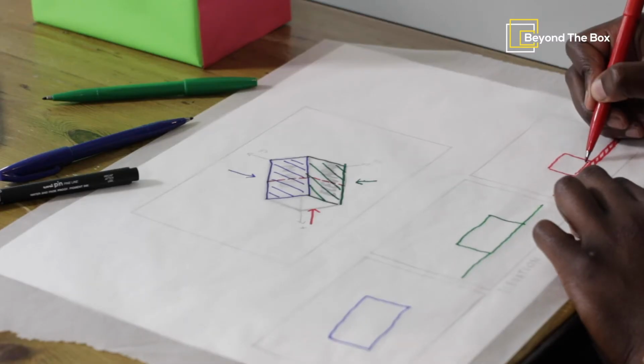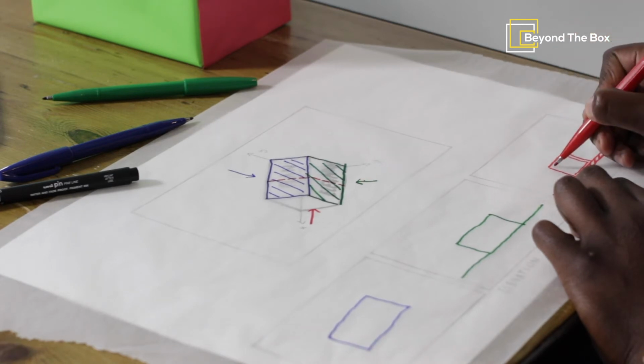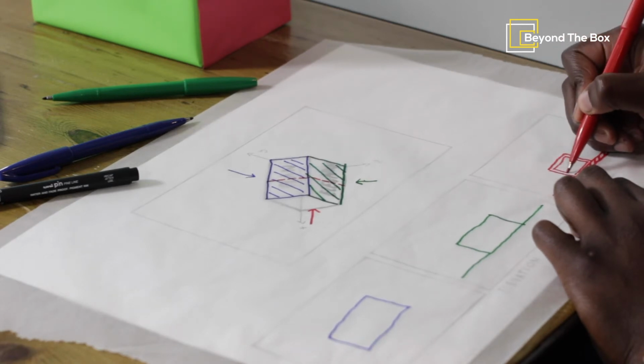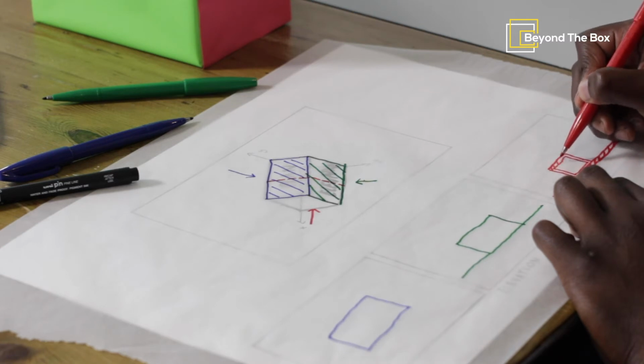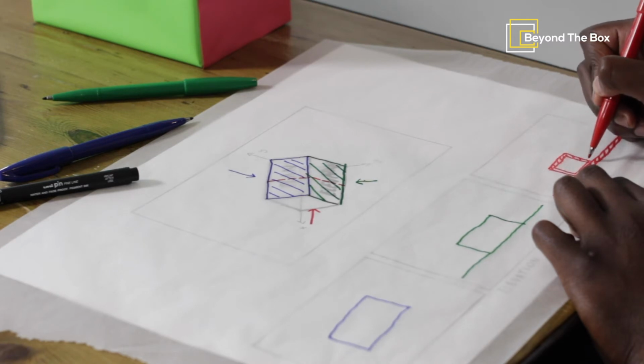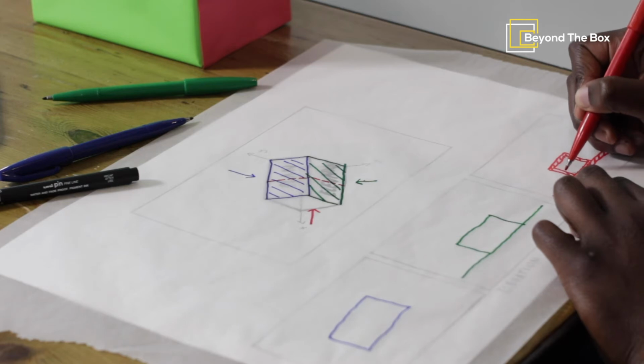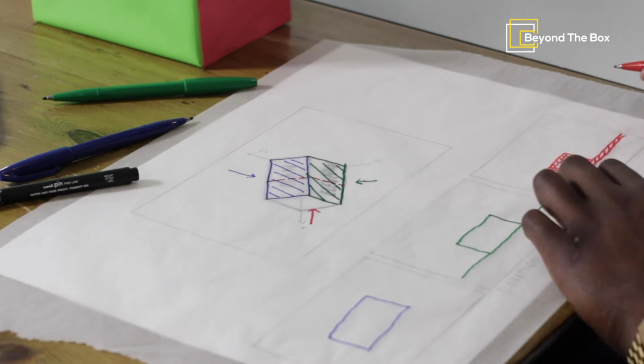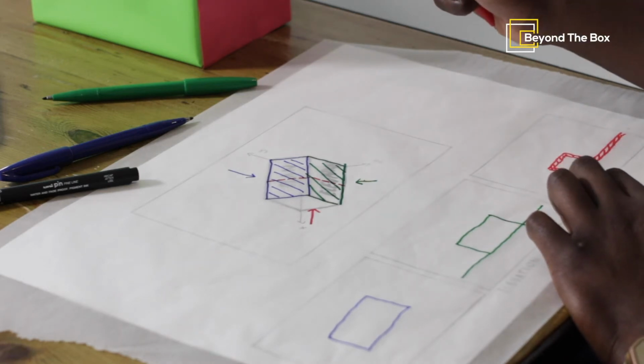And once again, we need to see the thickness of the box. And here's our section.